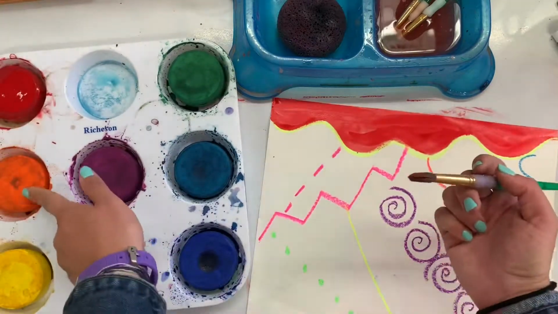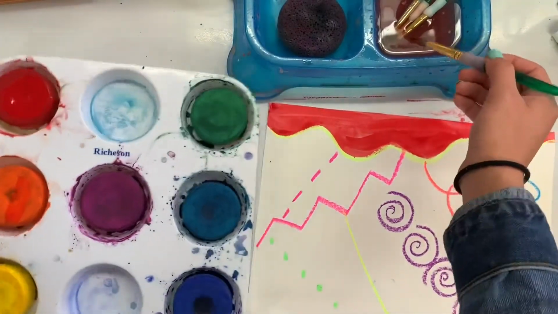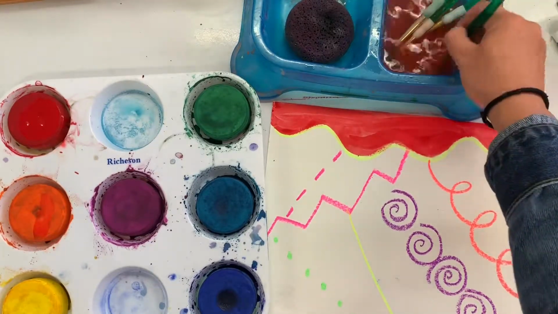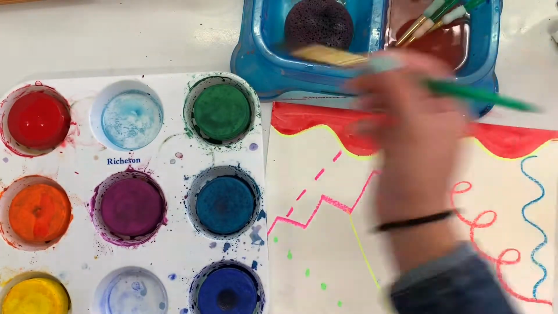It needs more water. These paints need water to wake them up. But you want to make sure to wash your paintbrush before going to a new color. So I want to give them a bath. I don't want to. You have to take a bath, but I don't want to. Yes, you do, Mr. Paintbrush. You have to give them a bath.